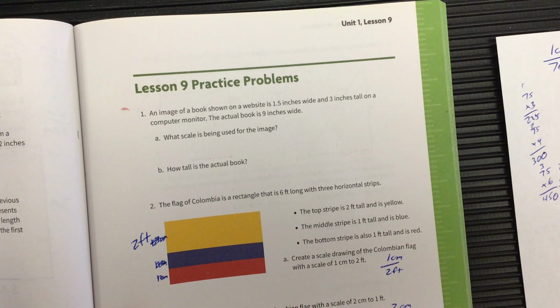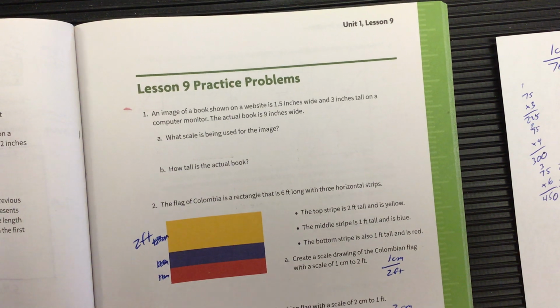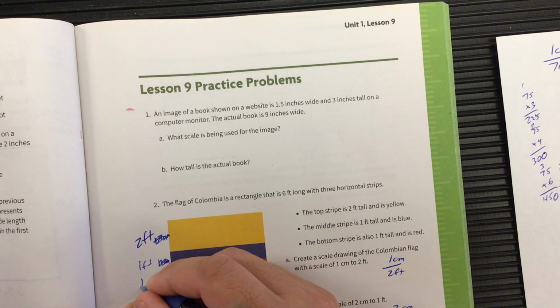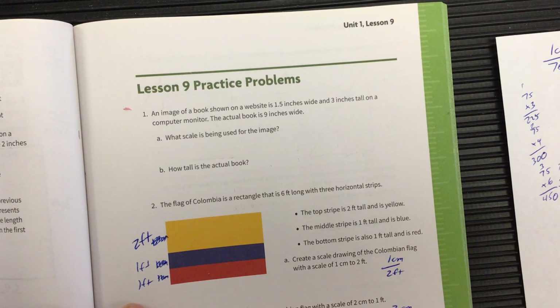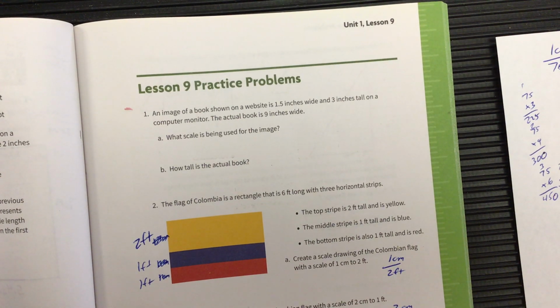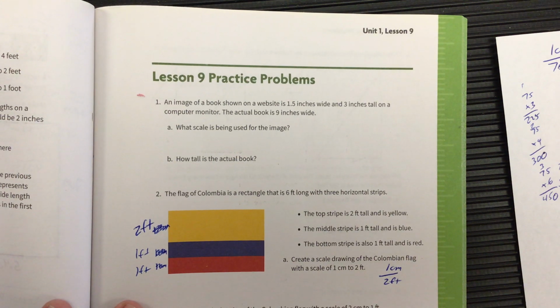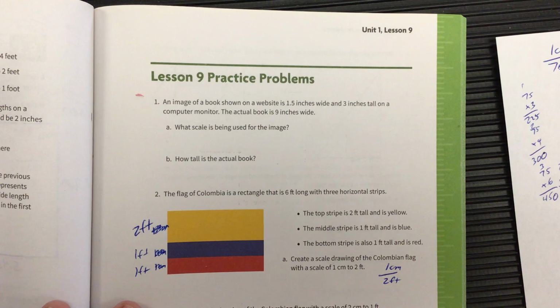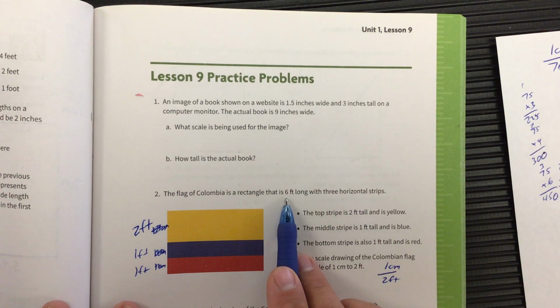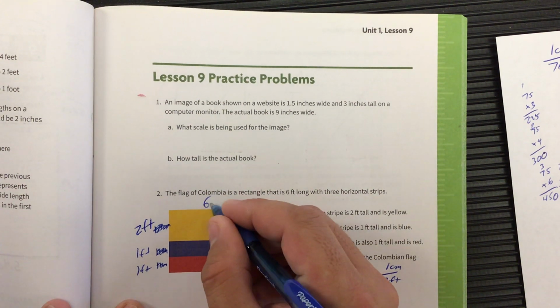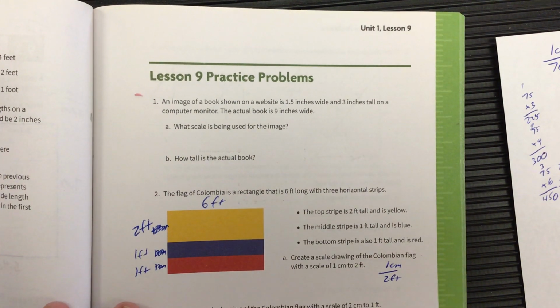Blue and yellow are how tall? 1 foot. How wide is the whole thing? It's 4 feet total. How about the length of it then? Yeah, it tells you right here, right? 6 feet long. All right, so we didn't need a ruler at all there.